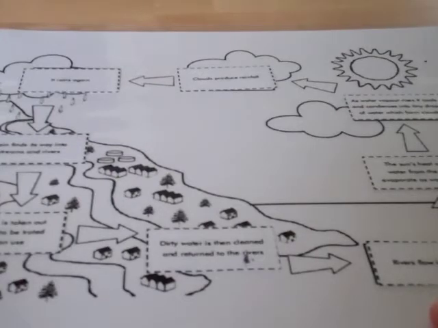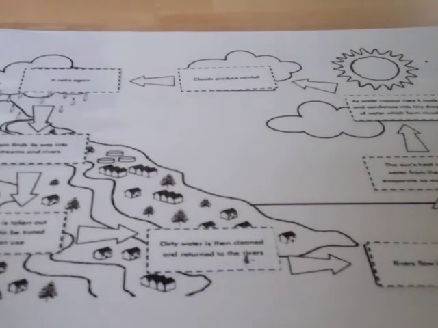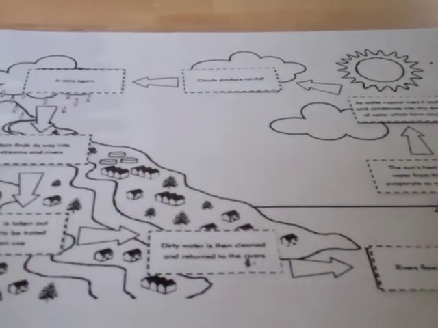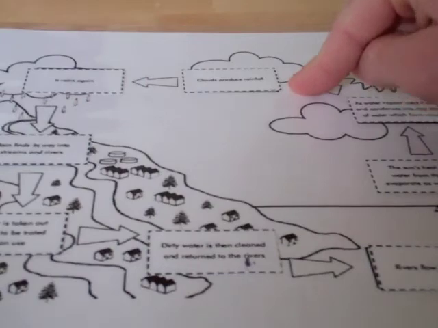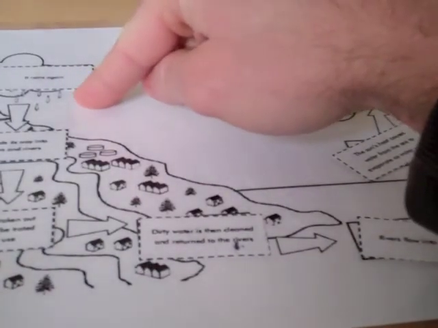Rivers flow into the sea. The sun's heat causes water from the sea to evaporate as water vapor. As water vapor rises, it cools and condenses into tiny drops of water, which form clouds. Clouds produce rainfall. It rains again.